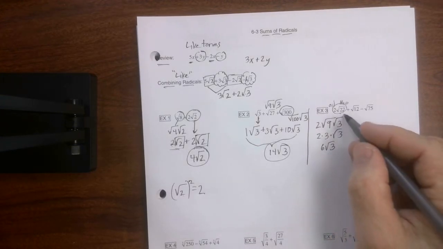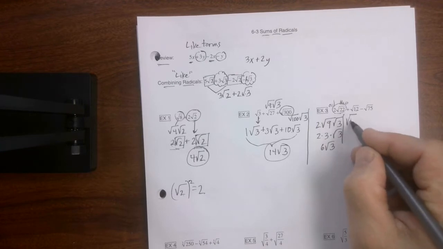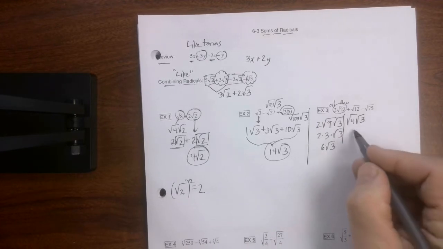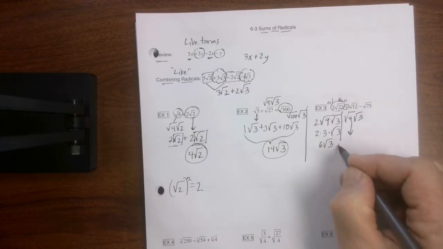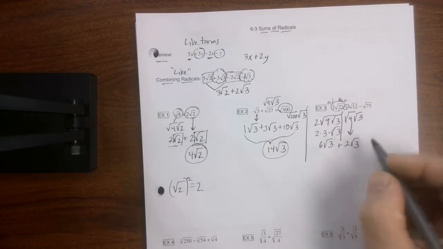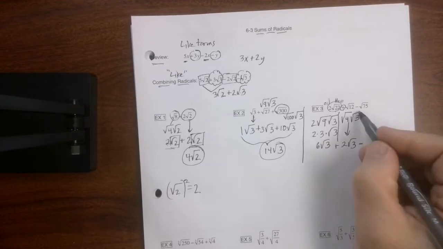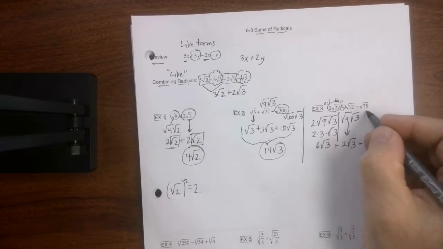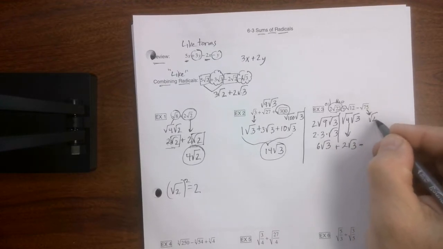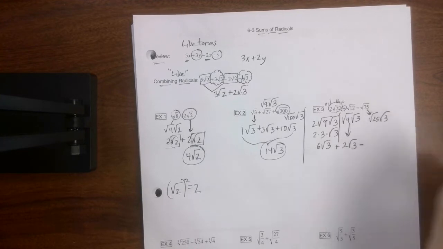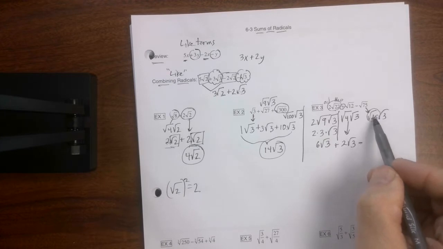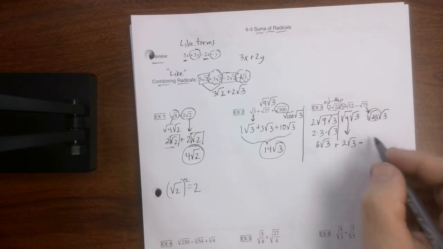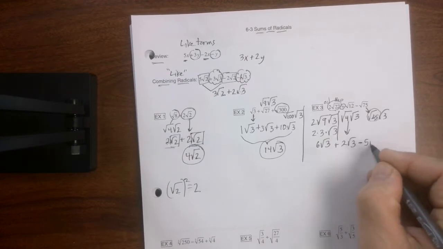Square root of 12. That should just be the square root of 4 and the square root of 3, which is pretty easy. So that's just plus 2 square root of 3 minus, I'm just going to go ahead and drop that minus down here. And then the square root of 75 is the square root of 25 and the square root of 3. If this number isn't just popping into your head, you'll get better at it. That'll just take time. So the square root of 25 is 5 square root of 3.